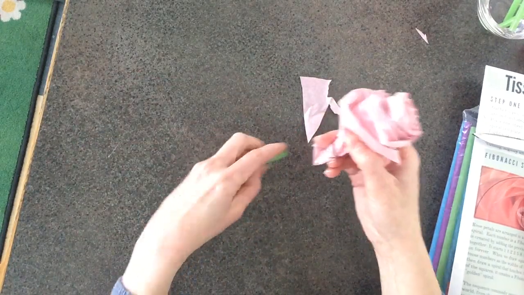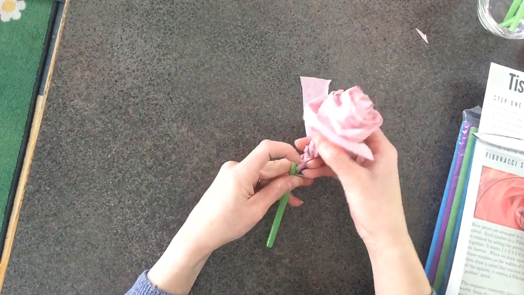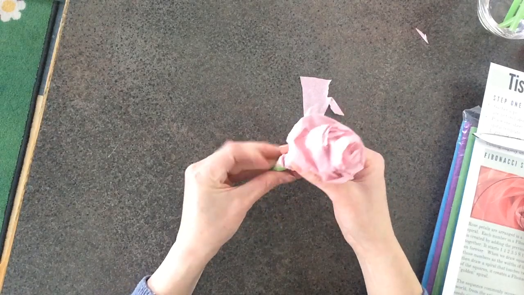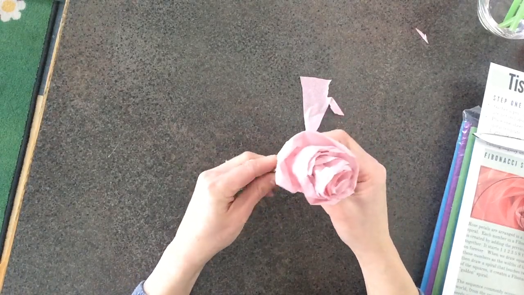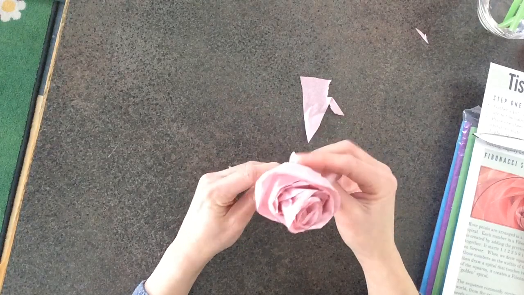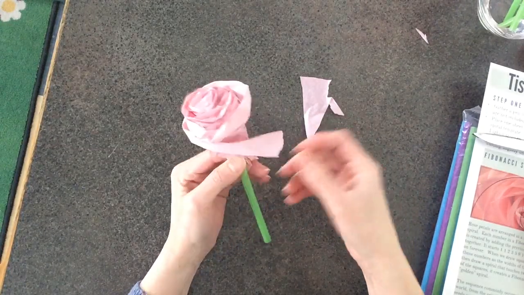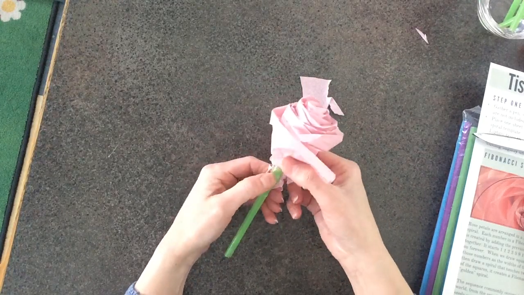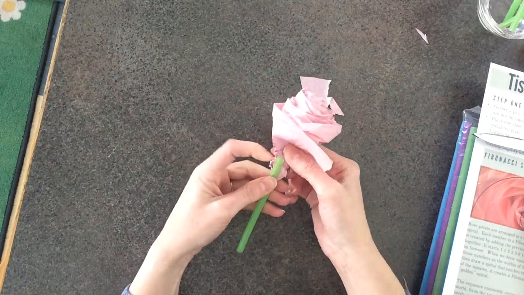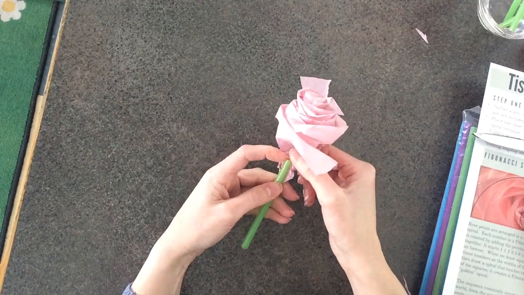It's so simple. So my rose fits. Now that I know it will fit in there, I'm going to take it out.